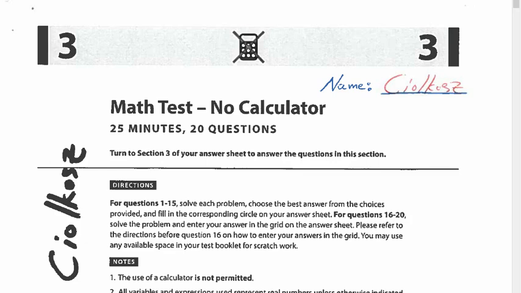What I'm doing here is I'm going to go through 80 questions, so this is 4 separate portions or example tests of the SAT No Calculator math test. So first thing we're going to notice here is that we have 25 minutes to answer 20 questions. So I'm going to try to keep the explanations to at most that amount of time for each section.